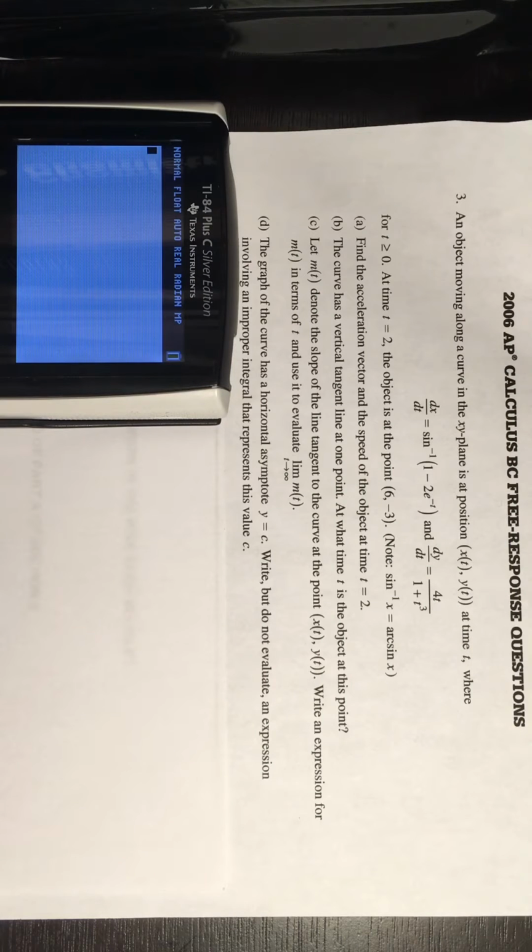Okay, we have an object moving along a curve in the xy plane at position x of t, y of t at time t, and we are given both x prime and y prime. This is a calculator problem, so we can plug both these equations that were given into the calculator, which I have already done.